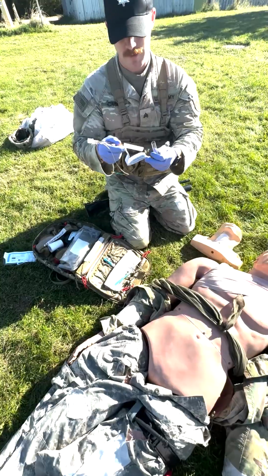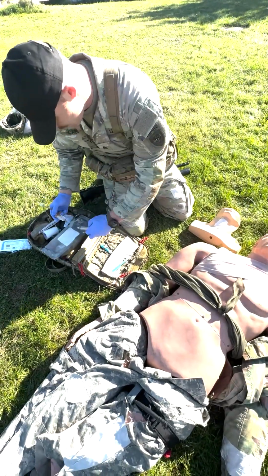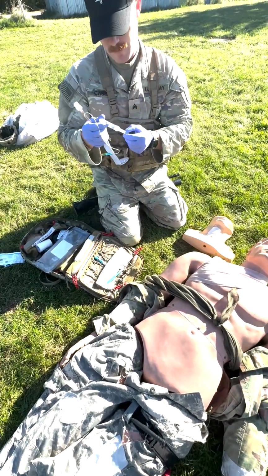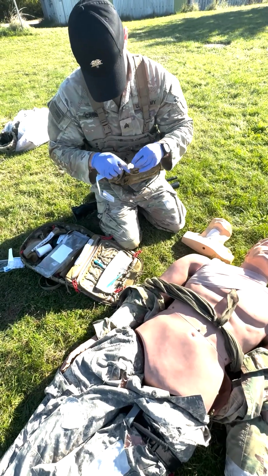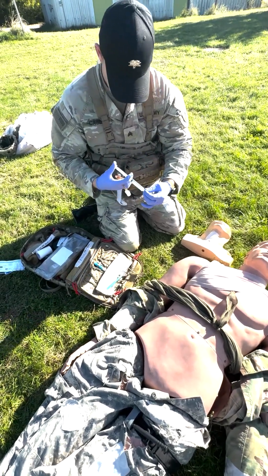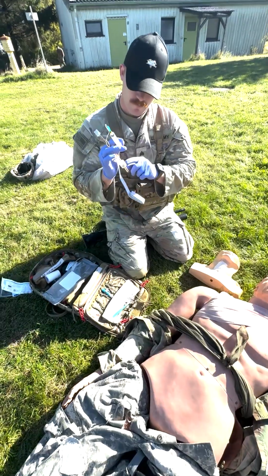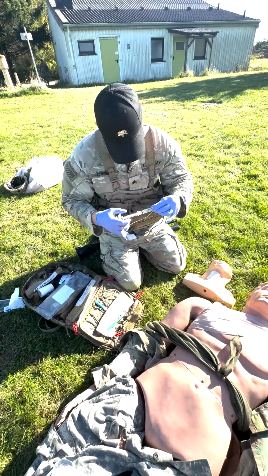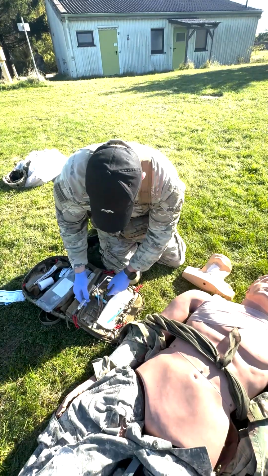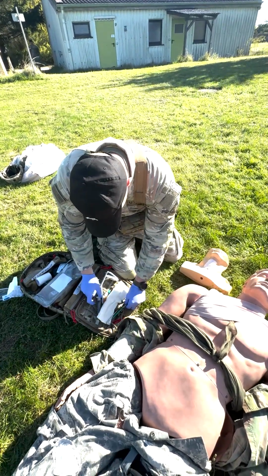Go ahead and take my sheath off. Inflate my balloon with 10 mils of air. Looking for the balloon, looking for the pilot bulb. Equipment is good. Go ahead, set this down.